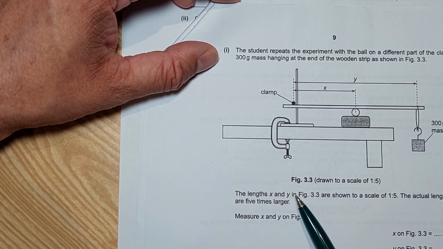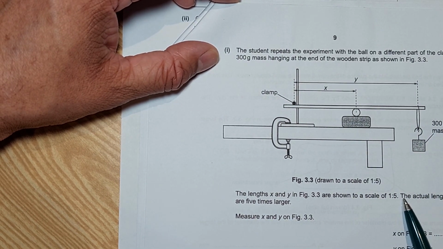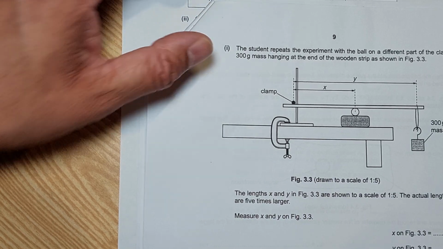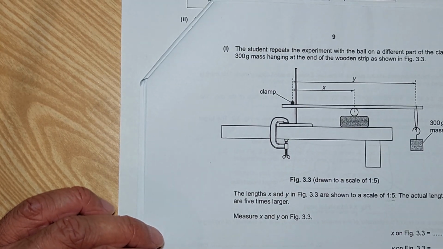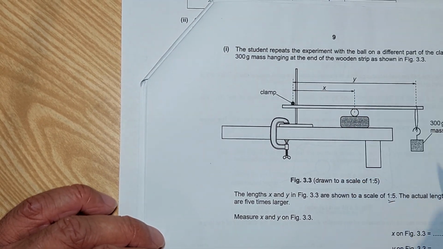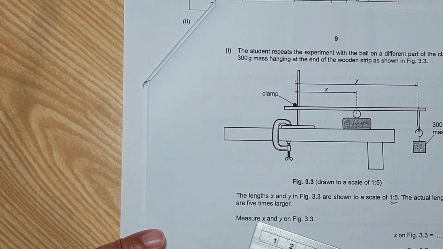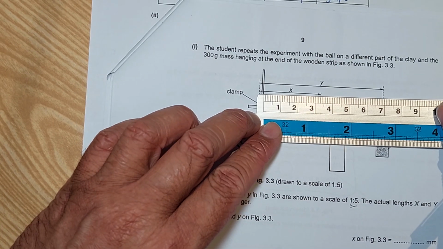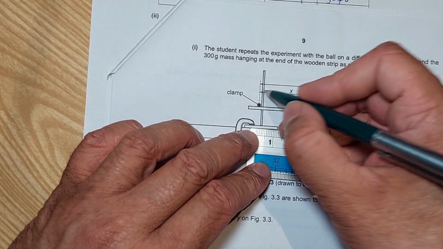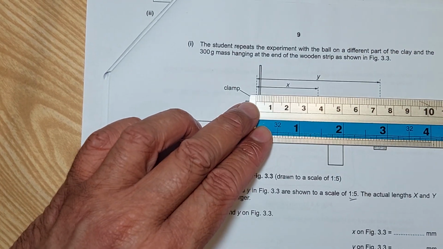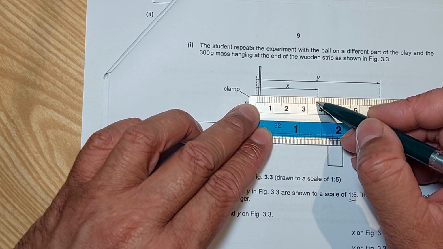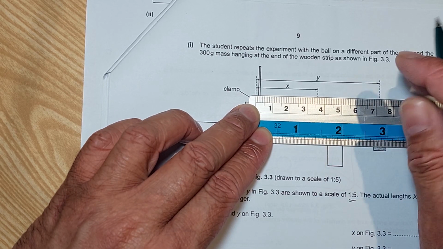The lengths X and Y in the figure are both shown to a scale of 1 to 5. The actual lengths X and Y are 5 times more. He's saying it in 2 different ways. Measure X and Y as carefully as you can. We have to measure from this dotted line to that dotted line. And this is 3.5, 3.6. Make sure you're making no errors.